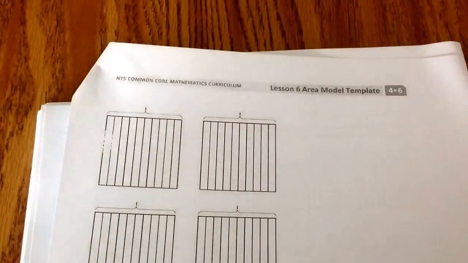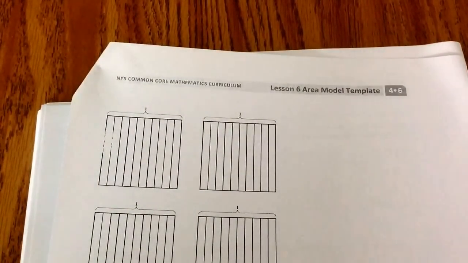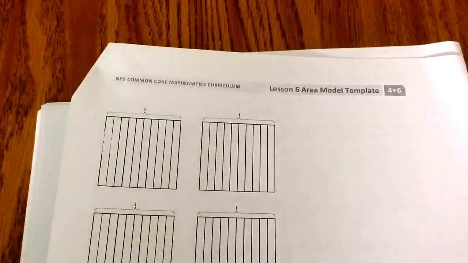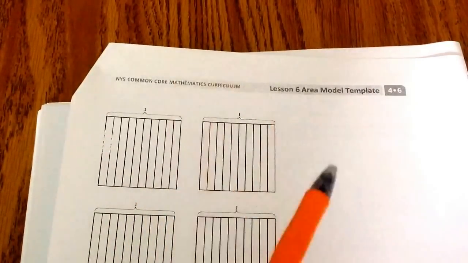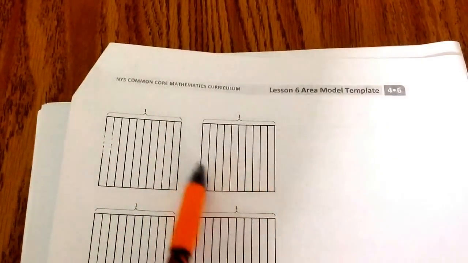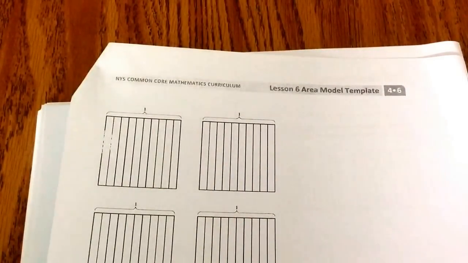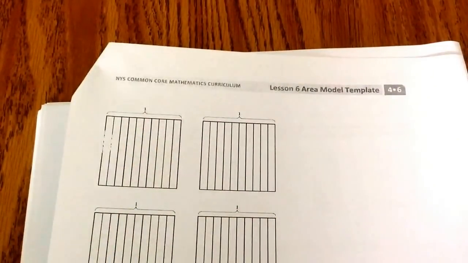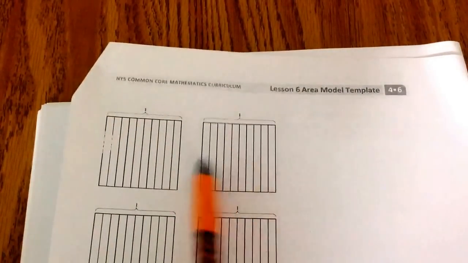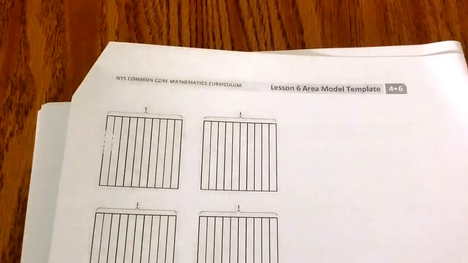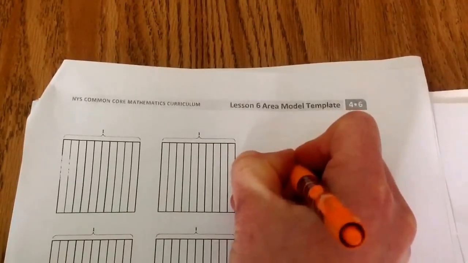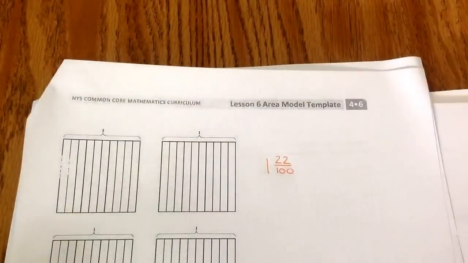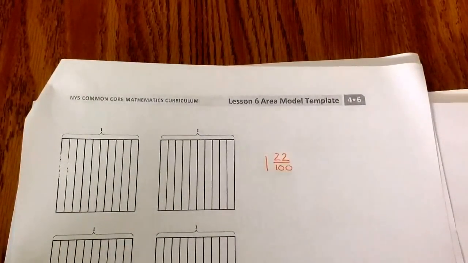So the first thing we're going to talk about is how I would represent a mixed number using these two area templates. Well, we've talked about how these are broken into tenths, but in order to represent something that falls into the hundredths, what would we have to do with this area model, or even both of them? Well, we'd have to cut 10 more, so we had 100 pieces. So if I wanted to plot or create 1 and 22 hundredths, what would I do?